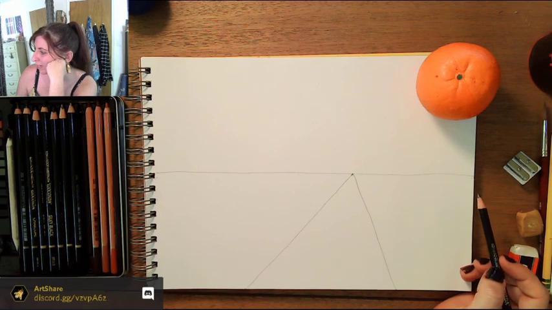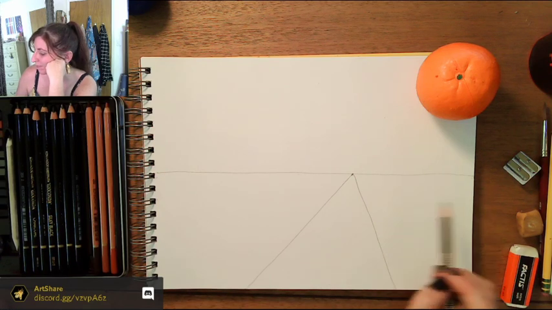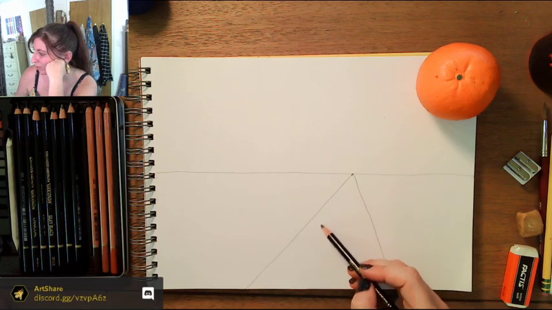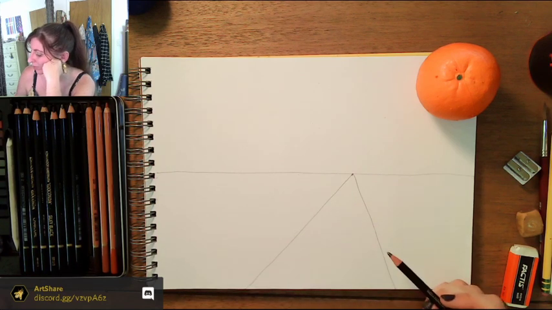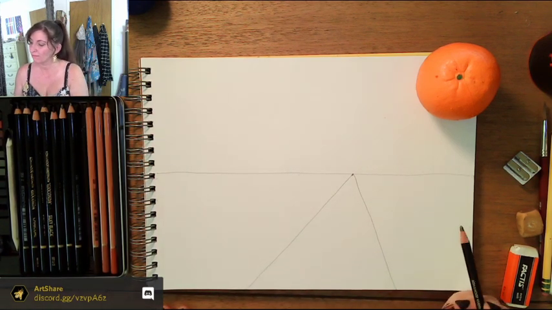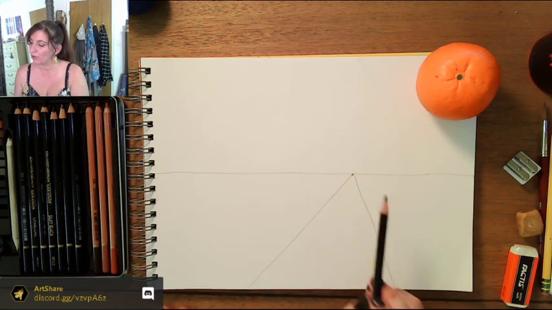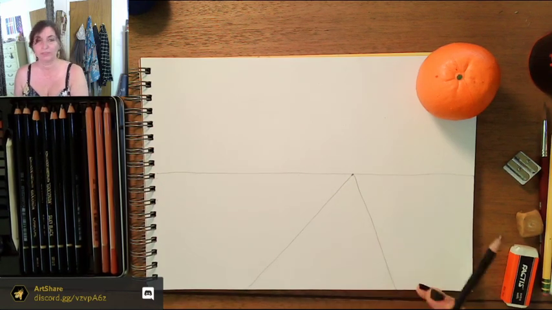That's not actually as wide as I want it to be. Let me think about this. Oh yeah, this'll work. All right. I probably didn't start this over as far as I wanted it, but this is fine.